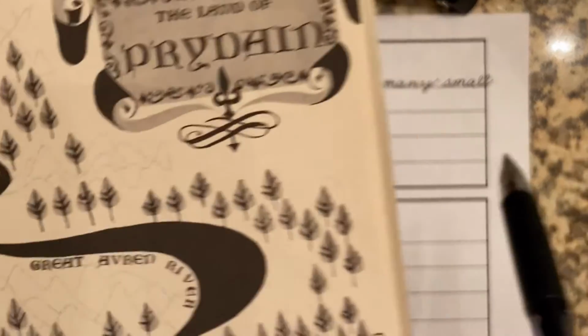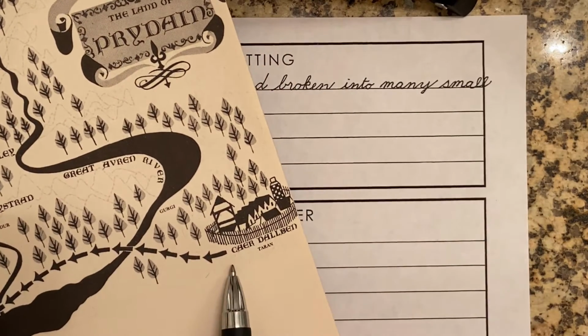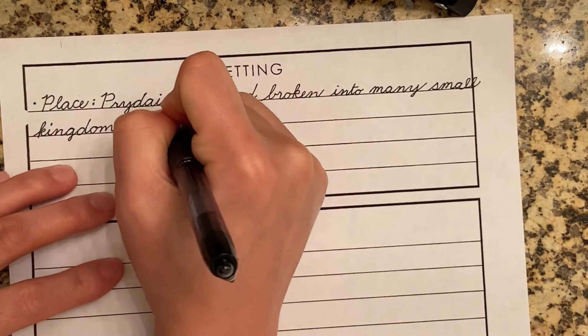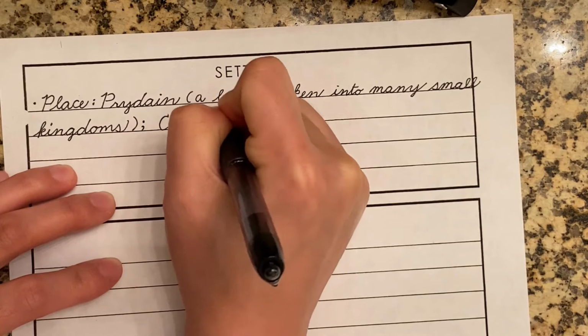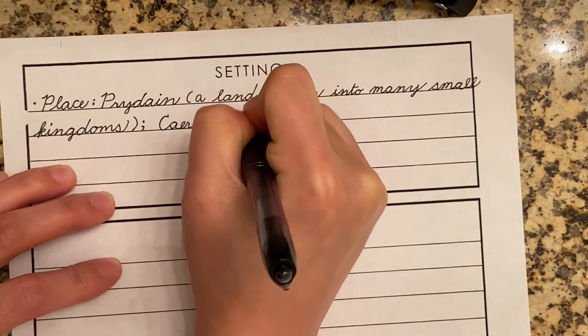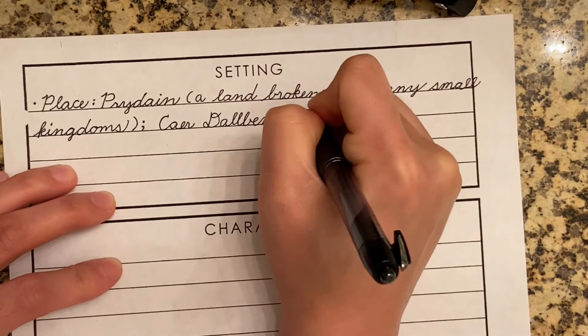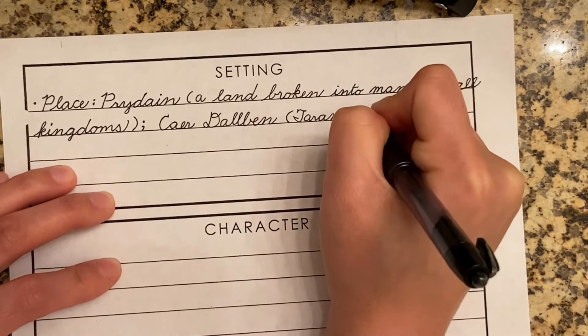So as you can see in the map, the story begins in Kyle Dalbin. So let's go ahead and write that down. Kyle Dalbin. And this is where Taran lives.